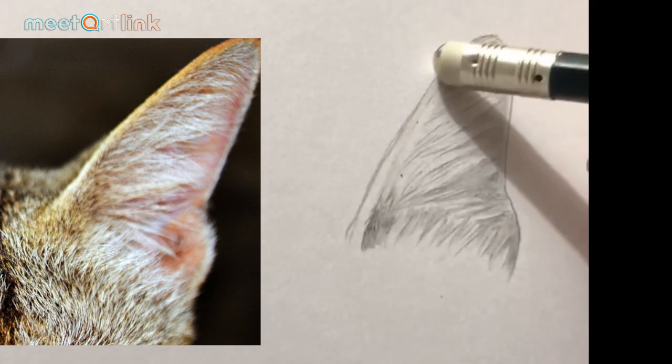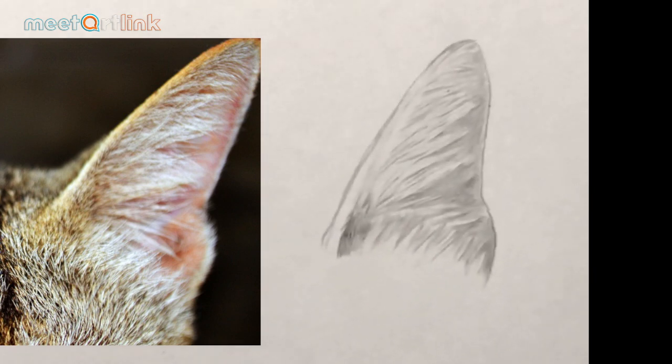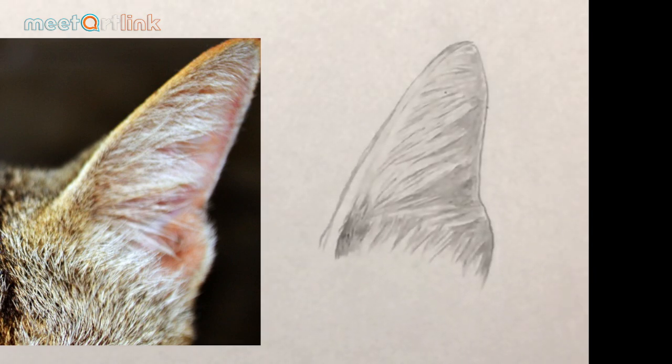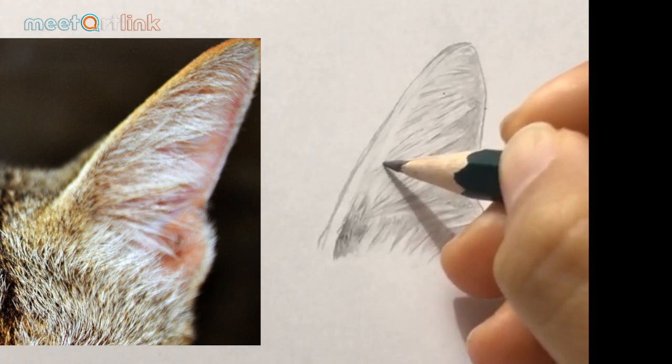Okay, right now I'm looking at this line and I feel that the line is in the drawing, like in the sketch. It helps me place things, you know. It helps me say, okay, that's the edge of the ear.